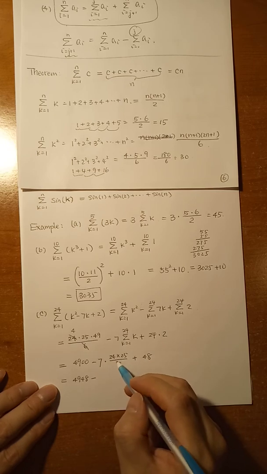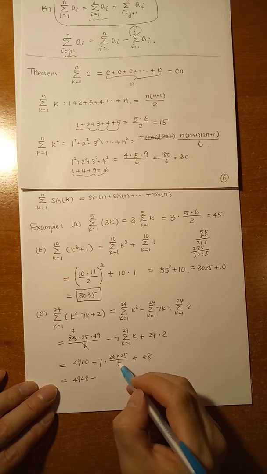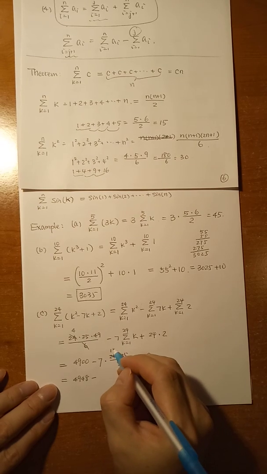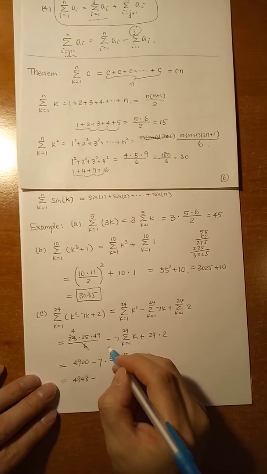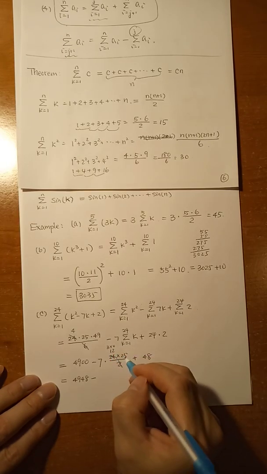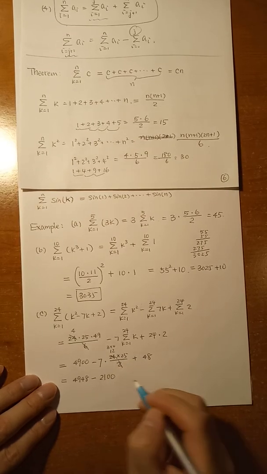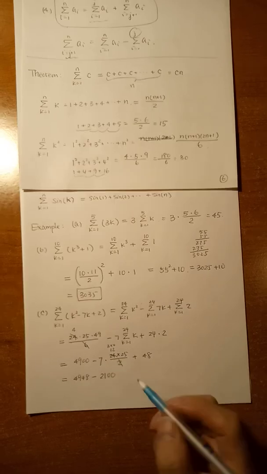Okay, now this time, let's check. It's 24 times 25. We cancel 2, we get 12. 12 is 3 times 4. 4 times 25 is 100. 3 times it is 300. 300 times 7 is 2100. Okay, you see what I did?